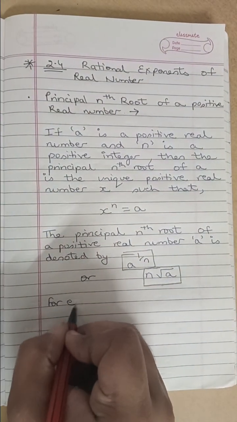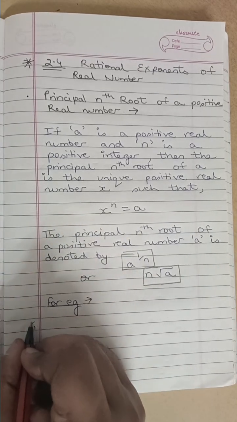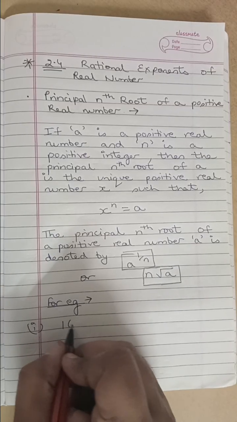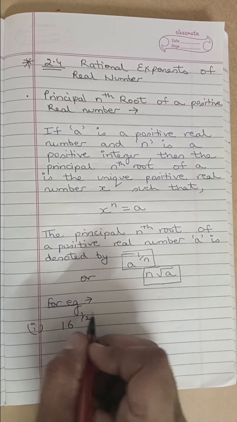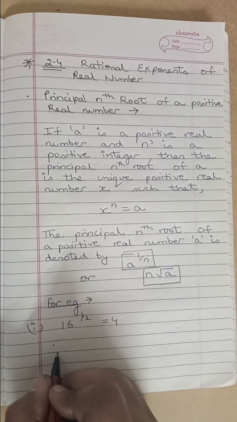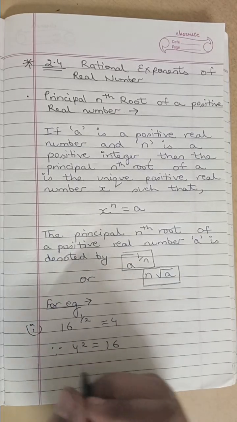For example, first, 16 raised to power half is equal to 4 because 4 square is equal to 16.